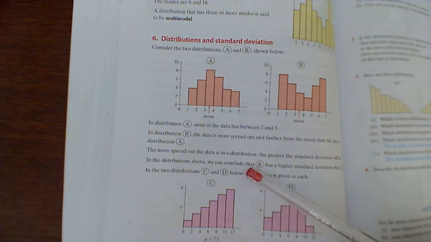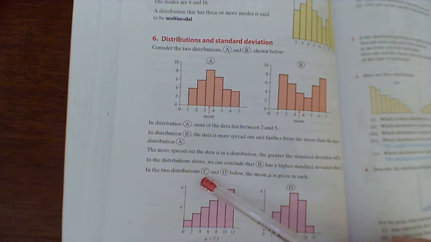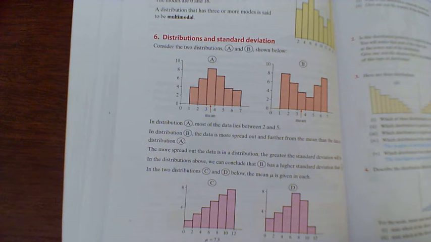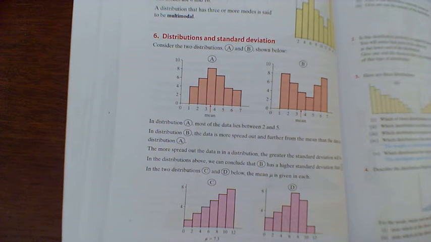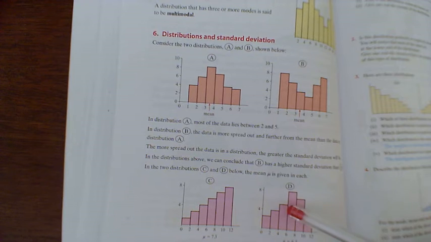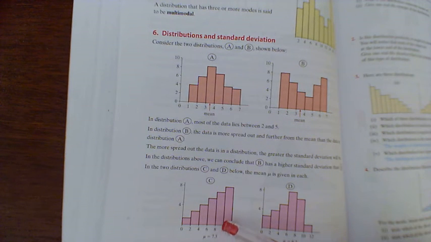In the distribution above, we conclude that B is higher. That's what I've said. In the two distributions C and D below, the mean mu is given in each case, 6.2. From the diagrams, we can see that more of the data is further from the mean in C than in D. So if you say they haven't pointed at the mean, they point at mu is 6.2, so you can see it's somewhere around here. So you can see a lot of the data is around there. But in this, if it was 7.3, you can see that the standard deviation is going to be greater in C, because 7.3 is roughly halfway between 6 and 8. This is further out where the high points are closer to the 6.2 here.